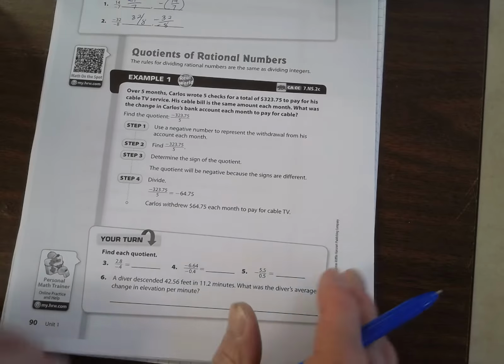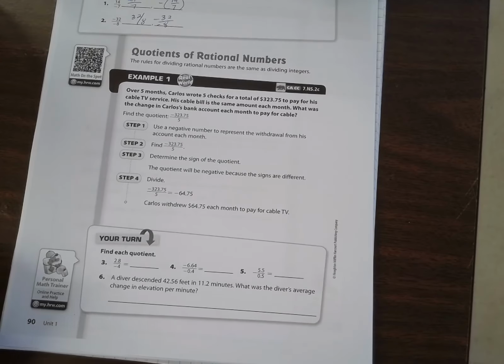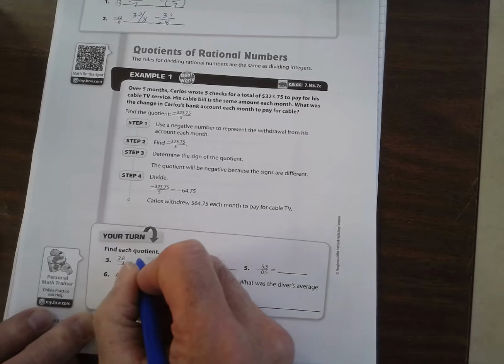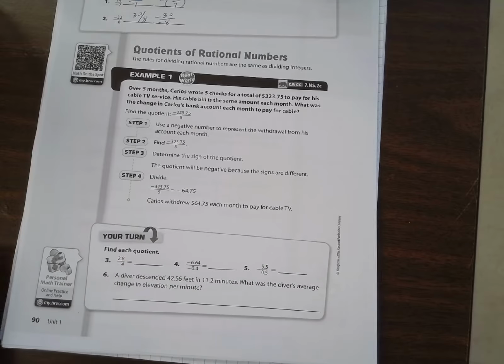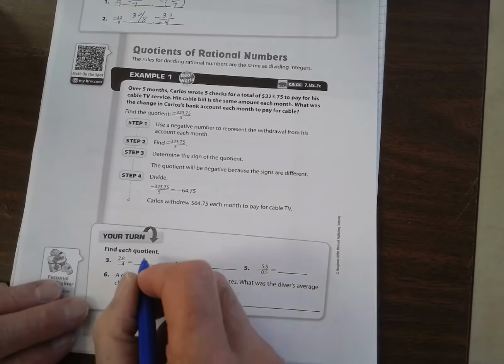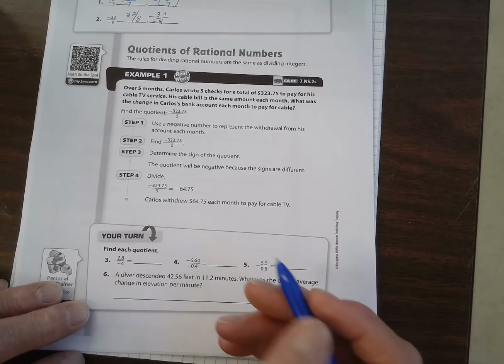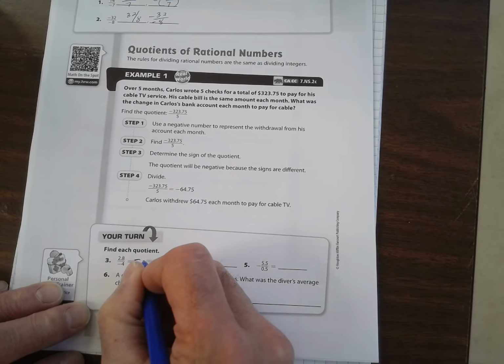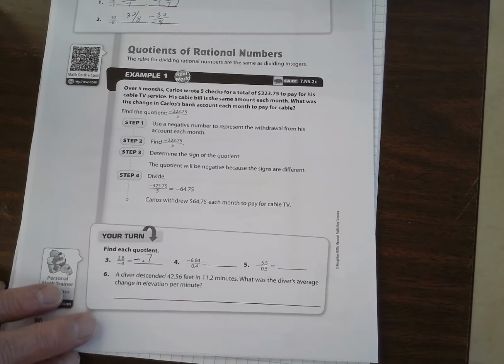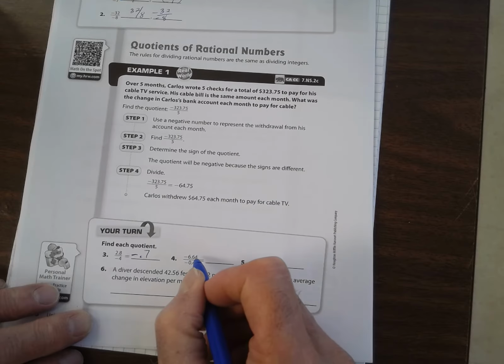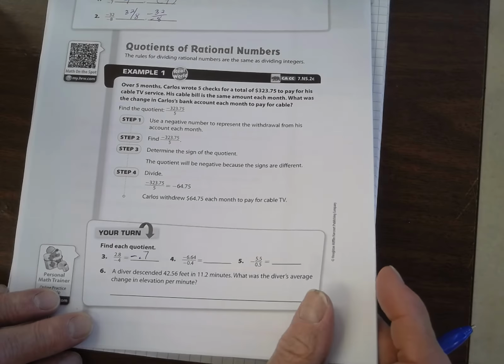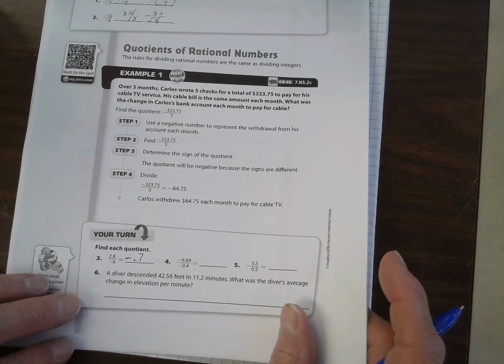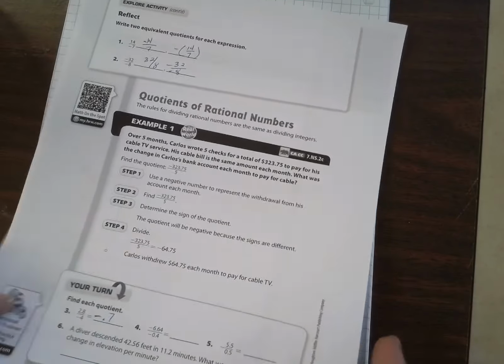So we have 2.8 divided by negative 4. So just think of this as being 28. 28 divided by 4 is going to be 7. In this case, it's going to be negative 0.7. Okay? Negative 6 and 64 divided by negative 0 and 4/10.